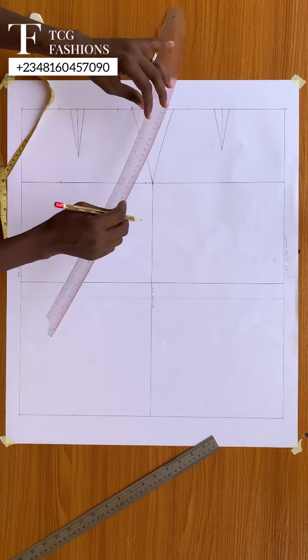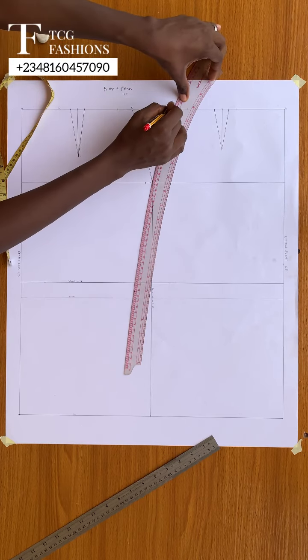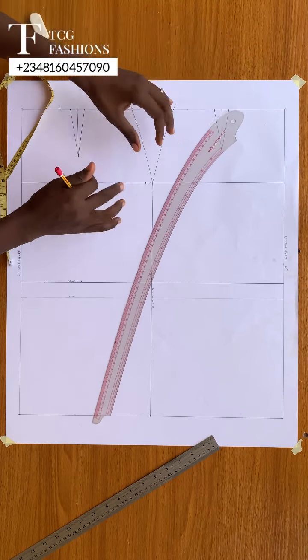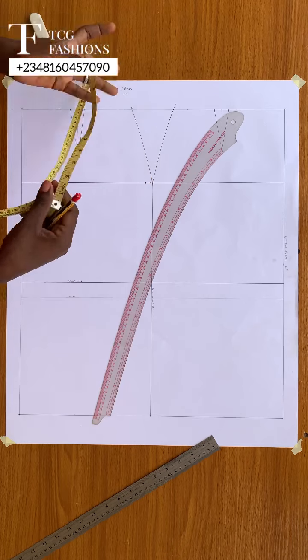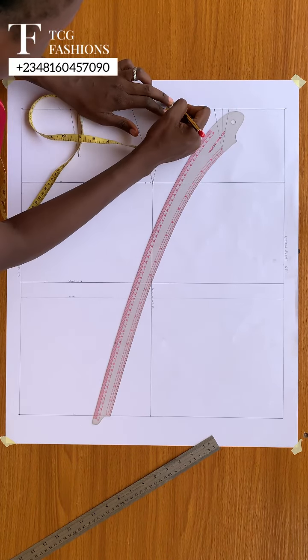You can raise by 1/2 inch. How do you do that? Just extend this line up by 1/2. Let me check. I don't want it to be more than 1/2. I love my patterns looking neat. Okay, so it's almost 1/2. So you extend it by 1/2.